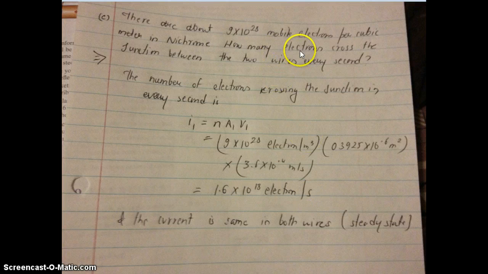So the number of electrons passing through the thin wire is 1.6 times 10 to the power 18 electrons per second, and this value is the same in the thick wire due to the steady state.